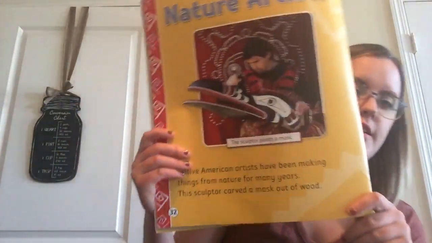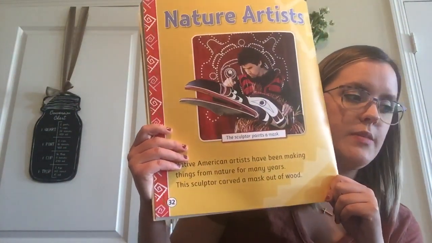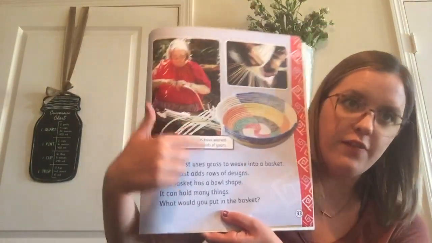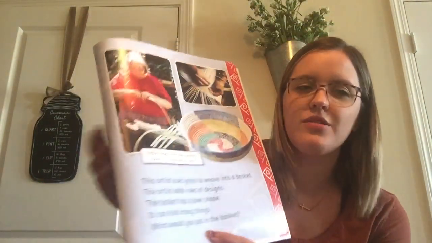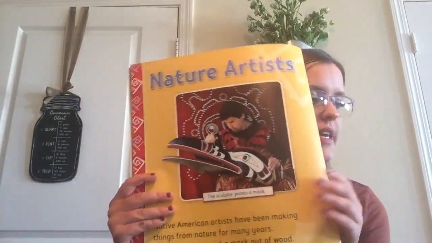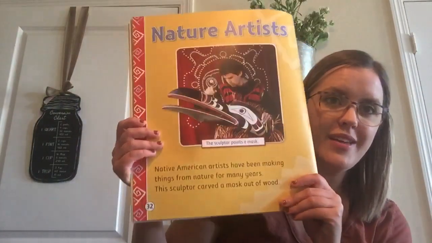Okay. We are now going to read a story. Let me get my book here. And we are going to read a story called Nature Artists. Now, this is going to be an informational text. We know it's an informational text because we are going to learn some new information. We can look at the pictures and see they're real life photographs, so it's probably true things. They're not going to be making up a story. And so we want to see what we will learn about nature artists. Okay, let's read this.